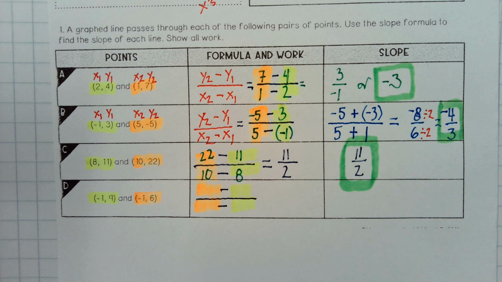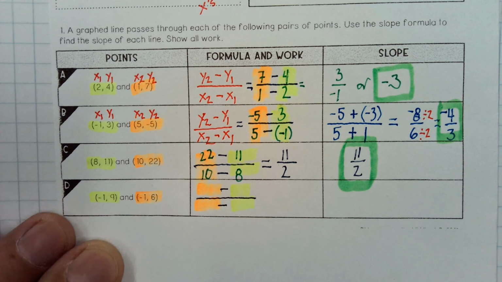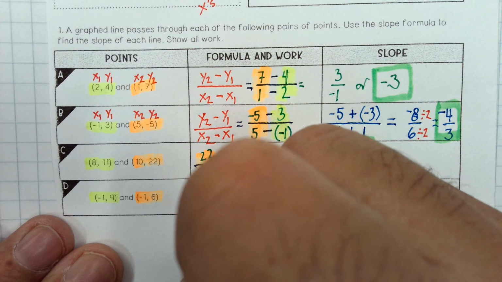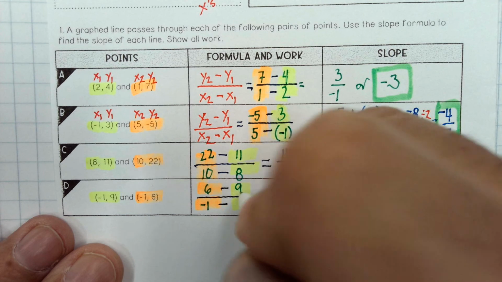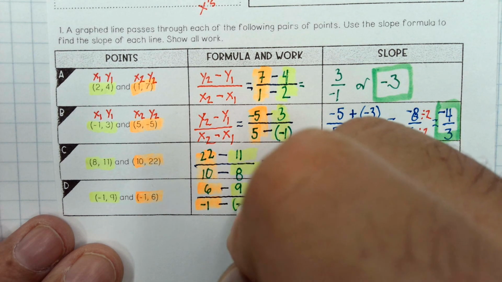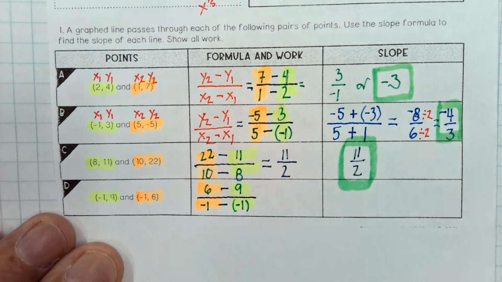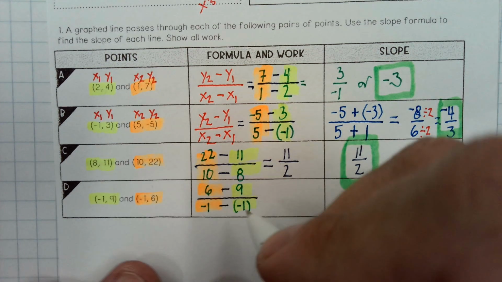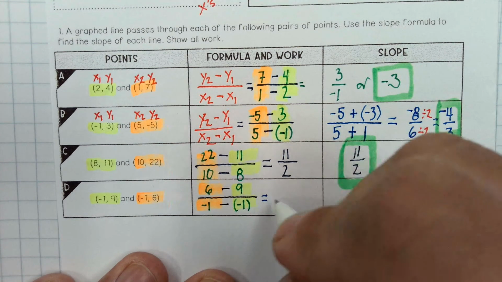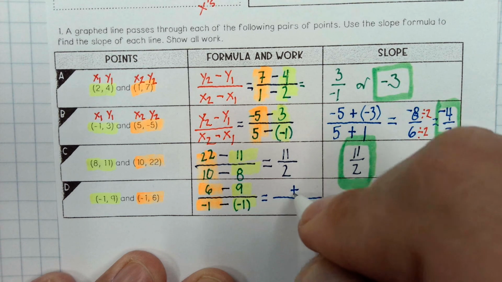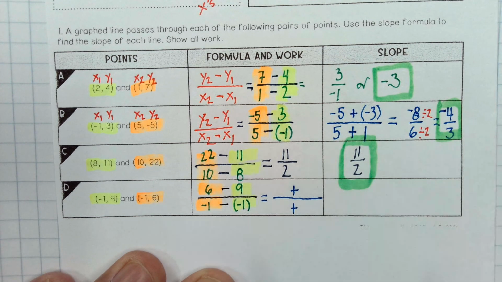Okay. So hopefully what you put down is 6 here, -1 there, 9 here, and -1 here. I'll put parentheses on this one. Okay. So I see negatives. What do we have to do, or what should we do? Keep change opposite. Change them to addition problems.